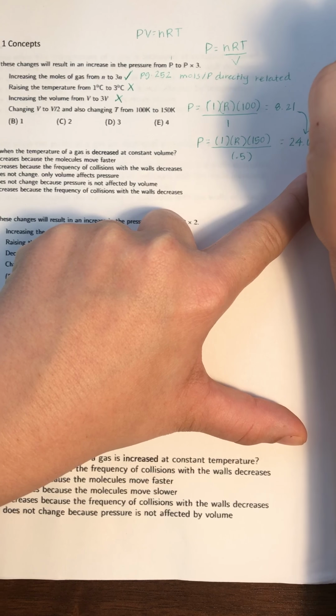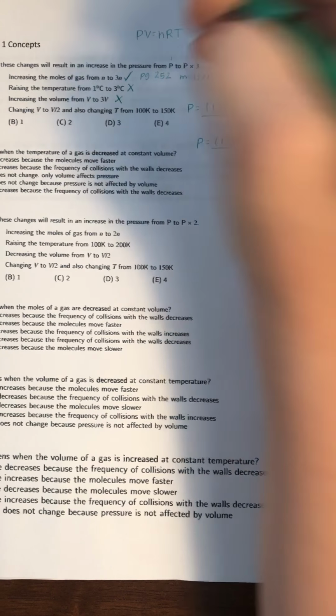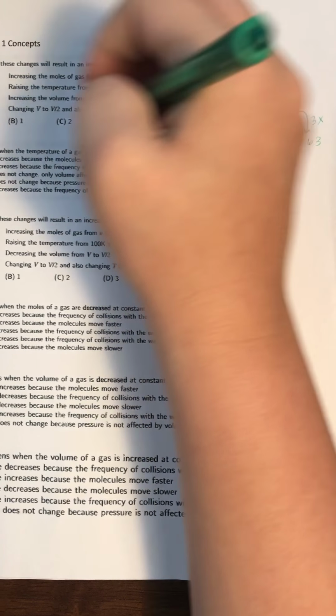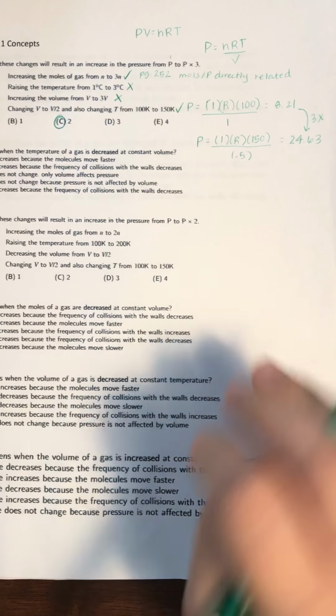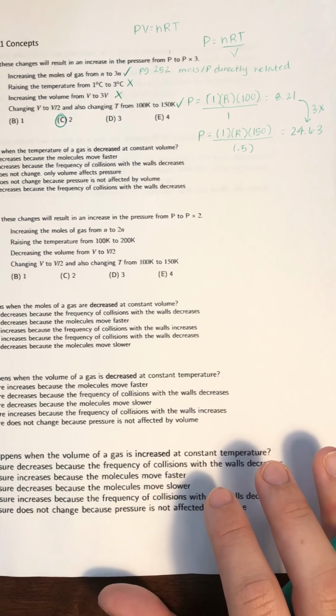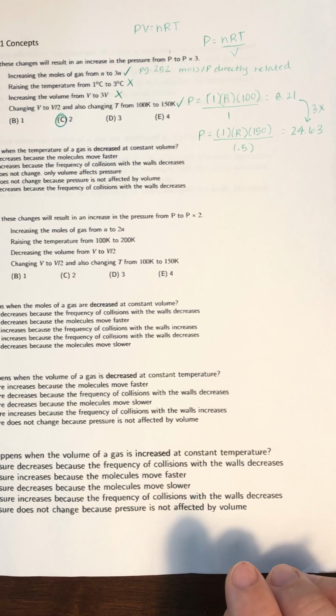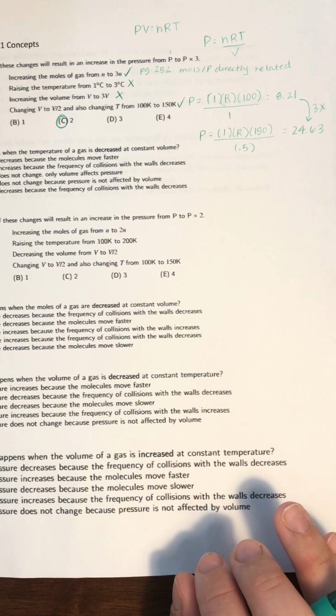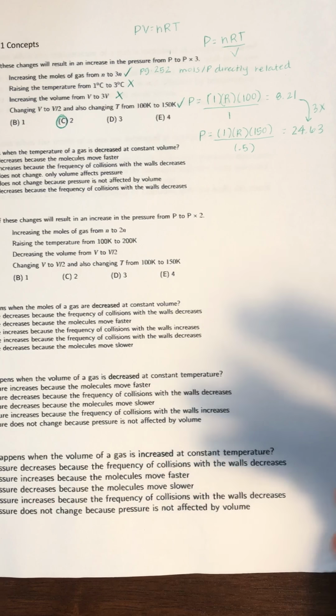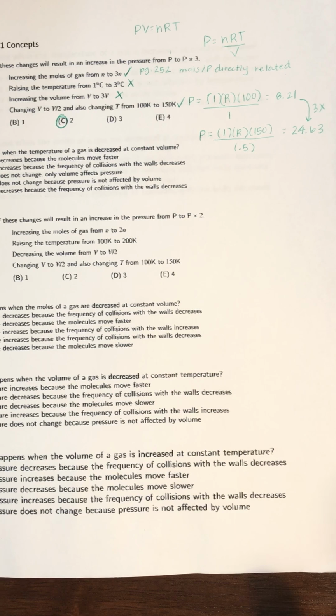From here to here, it did increase by a factor of 3. So this one makes sense. So 2. Okay, I'll do one more with you, and I'll have the solutions on Moodle so that you can see how I worked them out and compare to your answers.